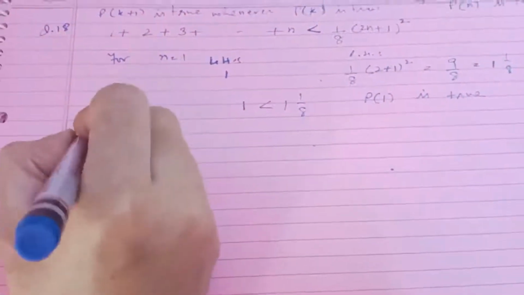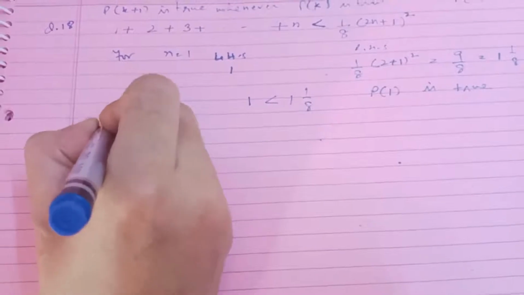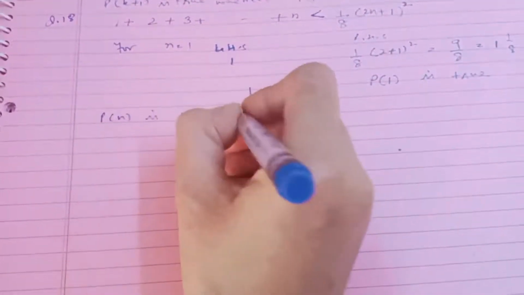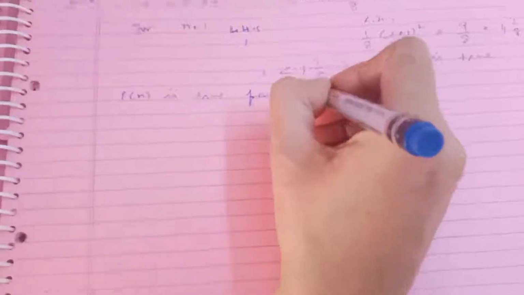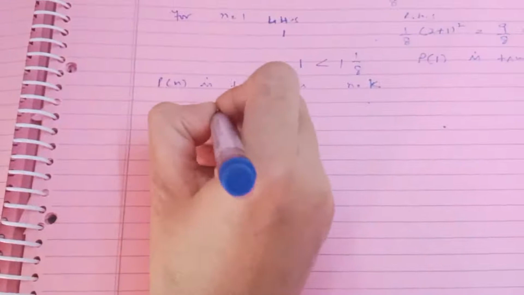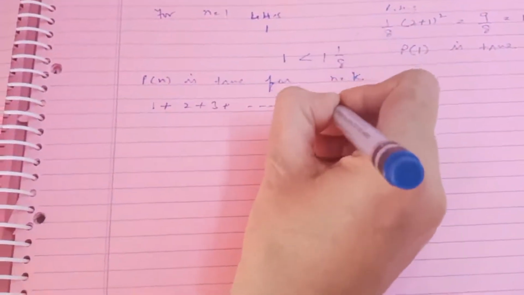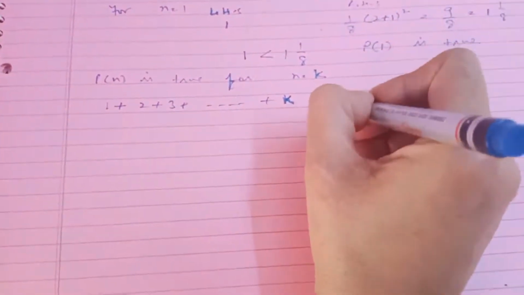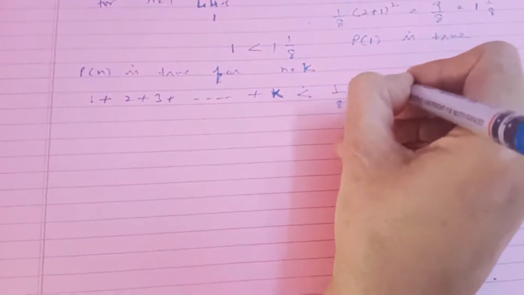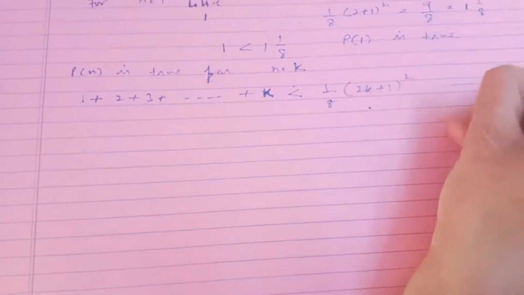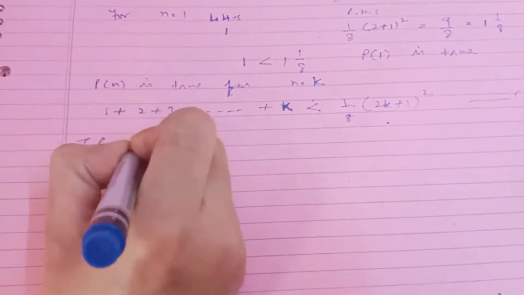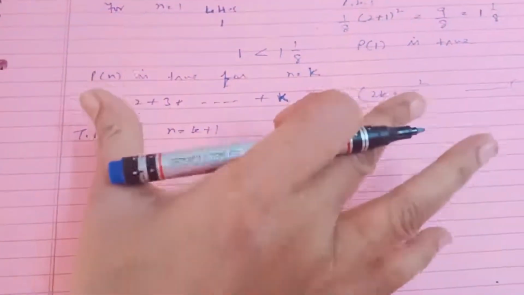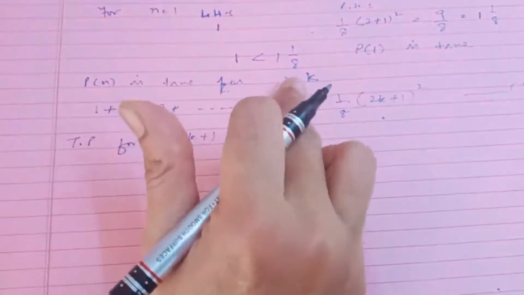Now second you know, that is we will assume that Pn is true for n equal k. It is true for n equal k, means I will be saying this, means 1 plus 2 plus 3, sum of n natural numbers, and instead of n I am going to take k, is what? 1 by 8. What it is? Your 2k plus 1 whole squared. This is our equation first. This is true. Okay, now I need to prove for n equal k plus 1. Whenever this is true, this I assume is let for any n equal k.